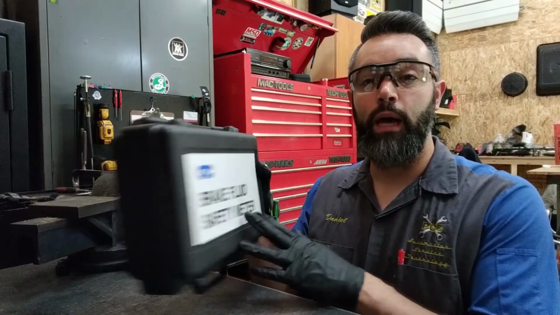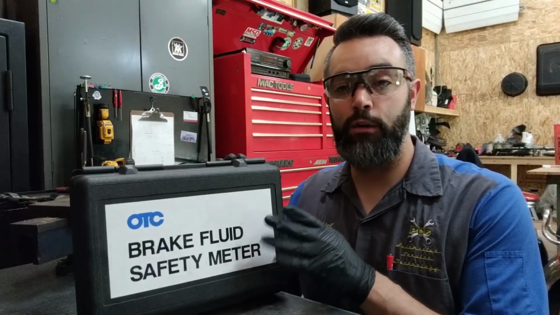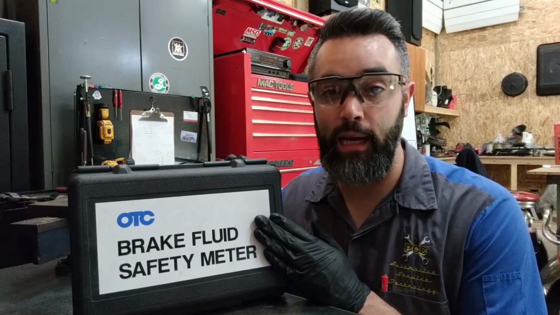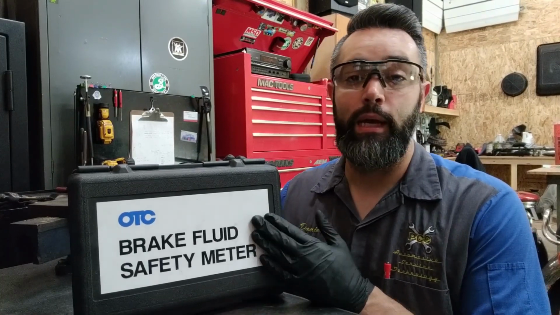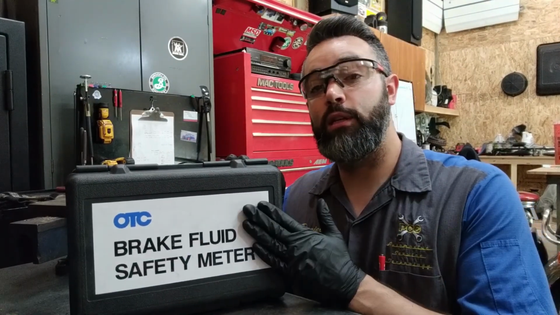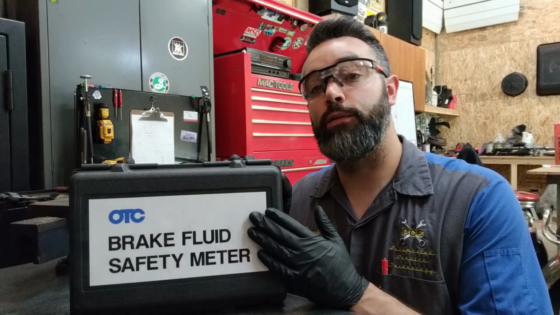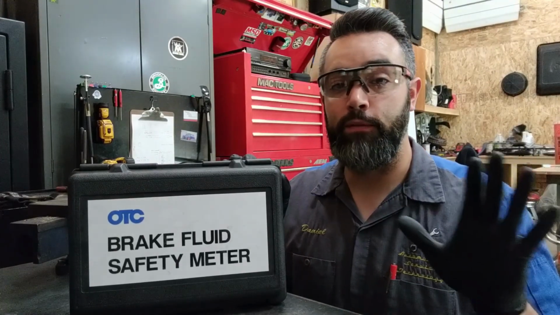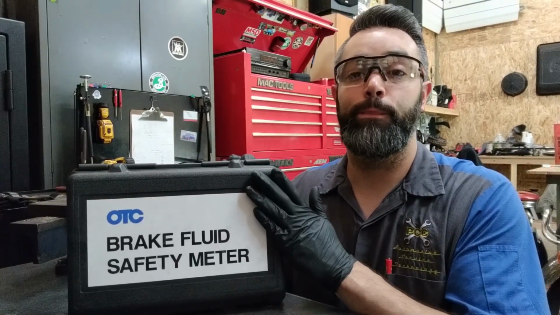This tool will actually determine where that fluid is going to boil by heating up a sample and measuring that point at which vaporization occurs. Then it displays the different specifications for DOT 3, DOT 4, and DOT 5.1, so without having to look up any specifications, this tool gives it to you.